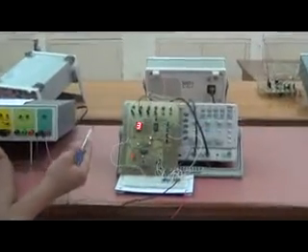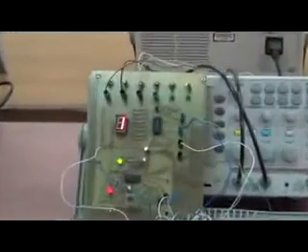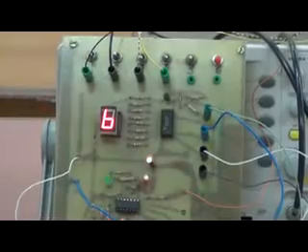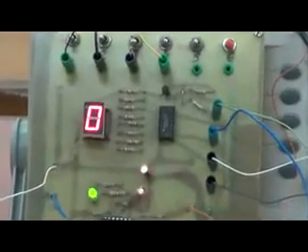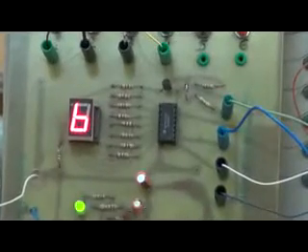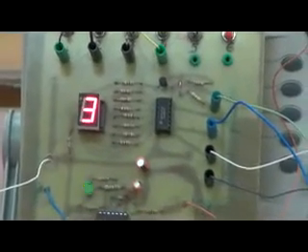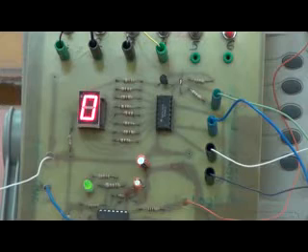The output can be observed on this 7-segment display. It's decreasing from 7, 6, 5, 4, 3, 2, 1, 0, again back to 7. So this sequence will keep on repeating, hence it is called a divide by 8 ripple down counter.